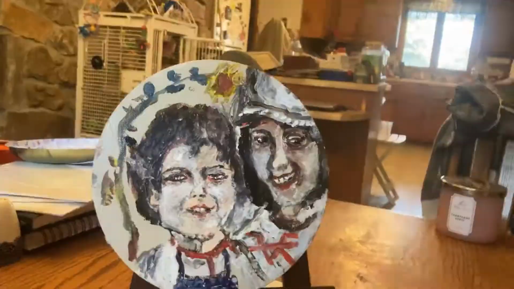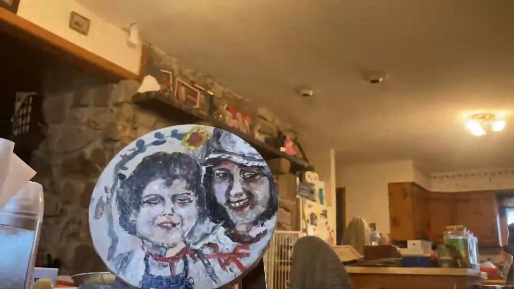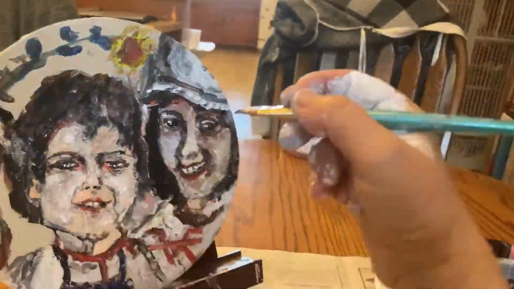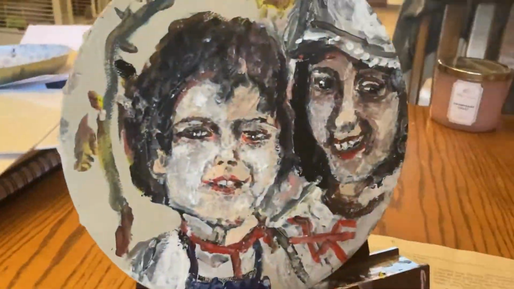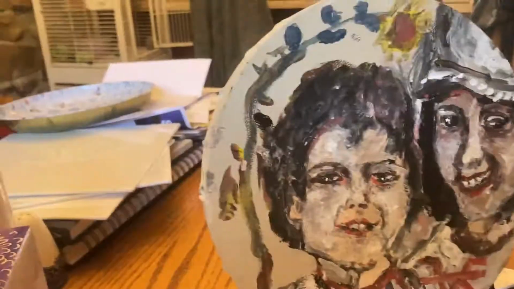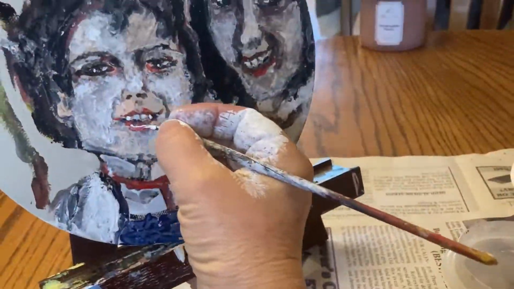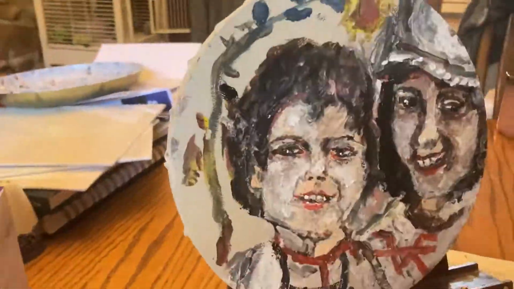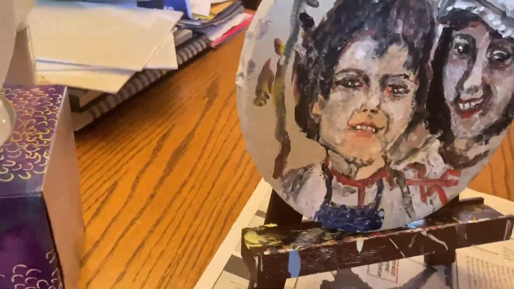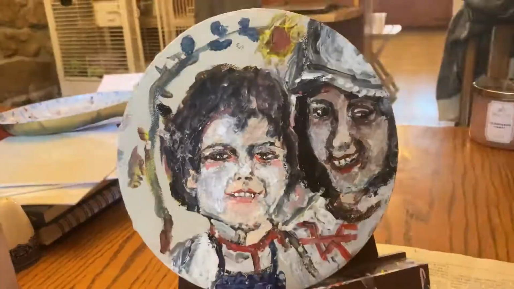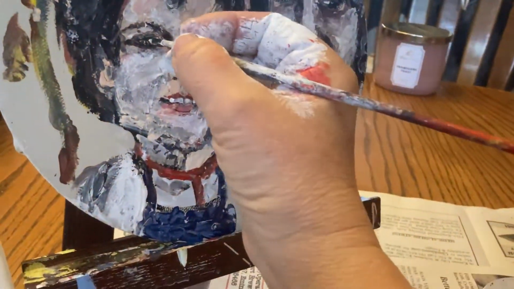I'm trying to blur the portrait, keep some of the things that are real, but not allow the lines to be quite so harsh, not allow the differences from average to be so strong, and to create something that looks like that person but is more human and more average. And the way we do this is by blurring the lines.